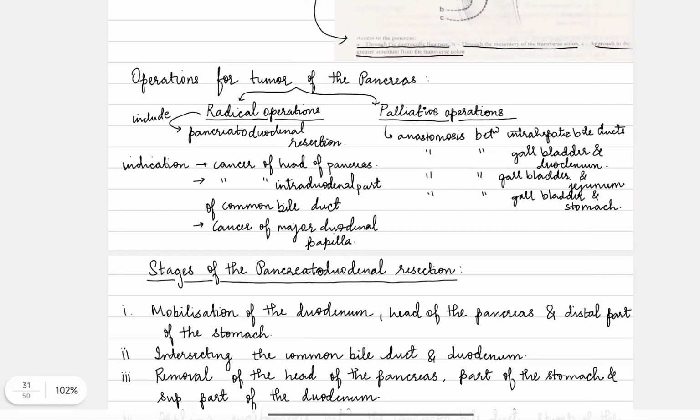Operations for the tumor of the pancreas. One is radical and another is palliative. Radical includes pancreatoduodenal resection. It is used in cancer of head of pancreas, cancer of intraduodenal part of common bile duct, cancer of major duodenal papillae. Palliative operations are done: anastomosis between intrahepatic bile duct, anastomosis between gallbladder and duodenum, anastomosis between gallbladder and jejunum, anastomosis between gallbladder and stomach.